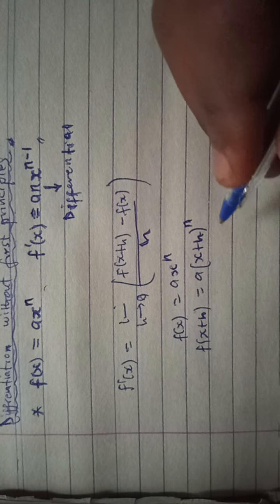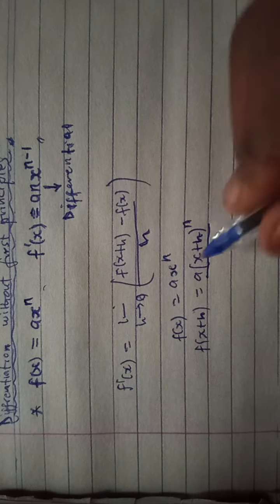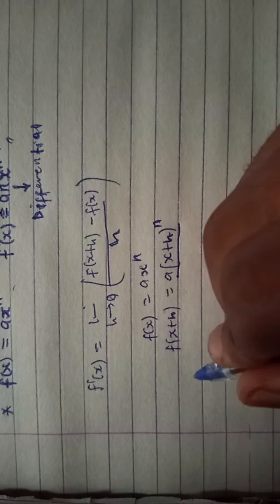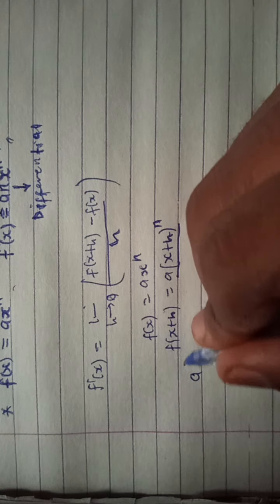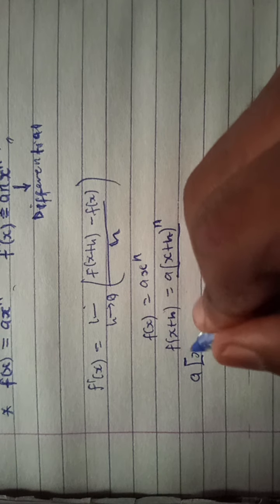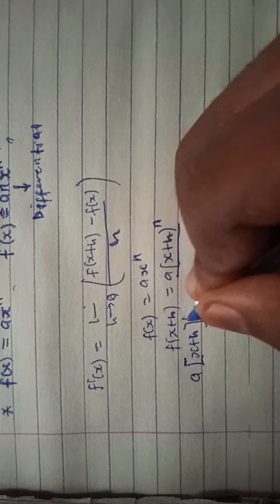Have you seen that? So using binomial expansion to expand the second expression, the second expression is a multiplying by x plus h power n.